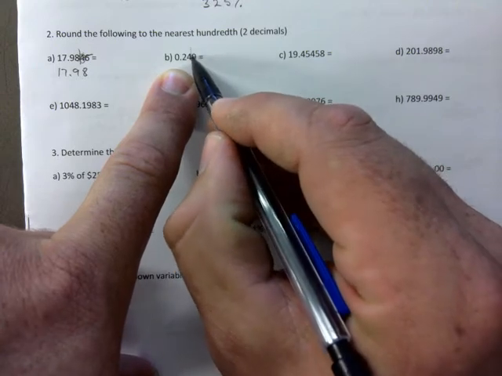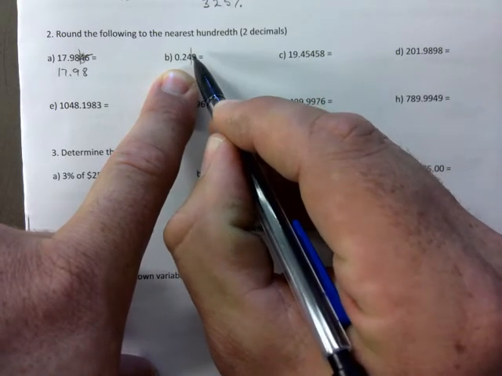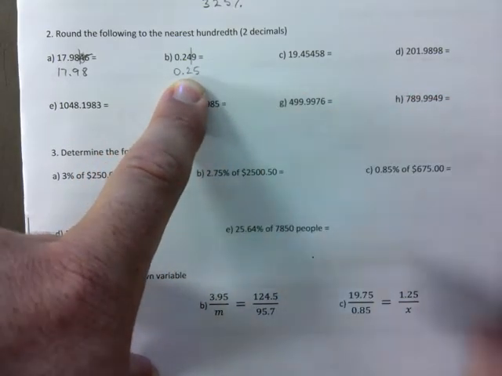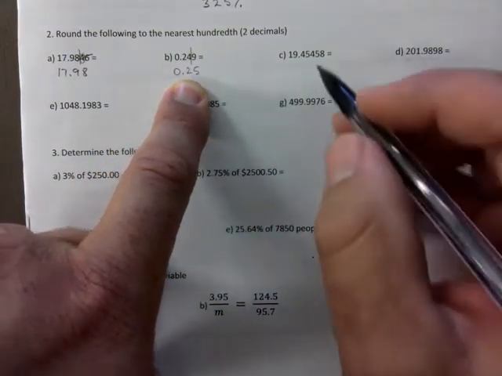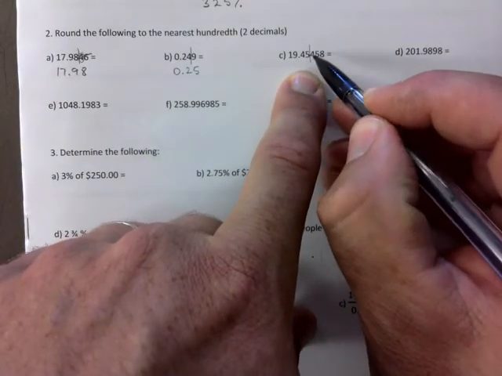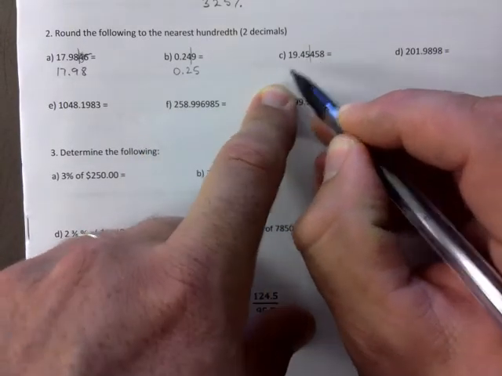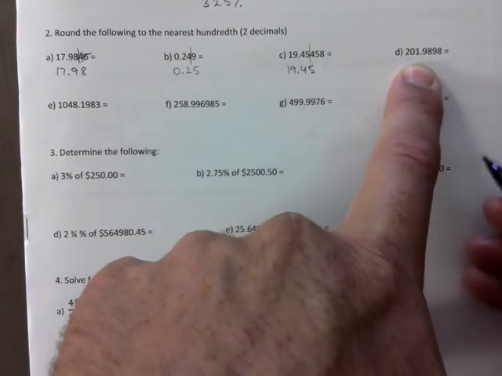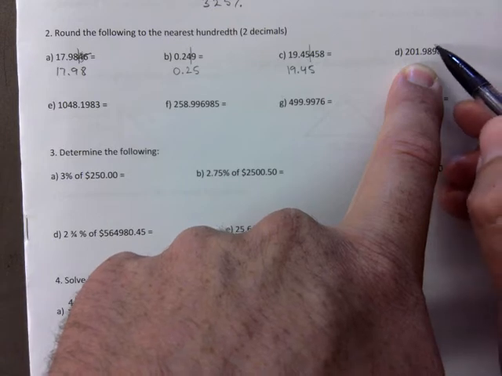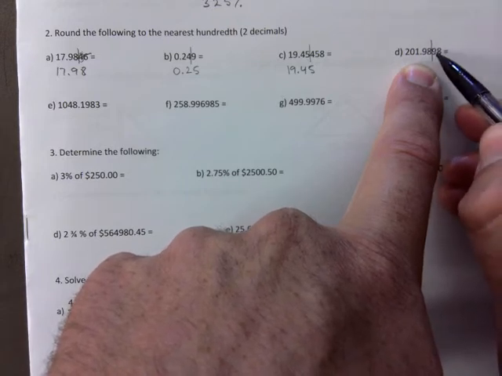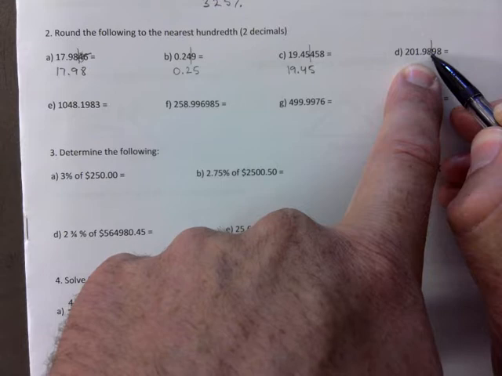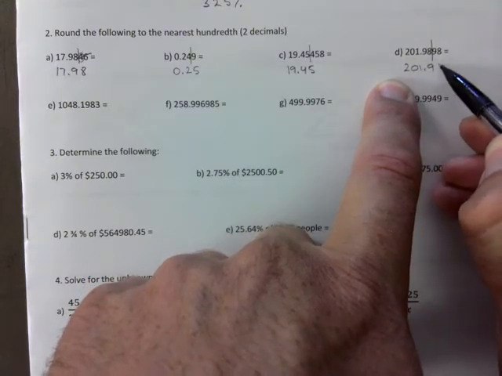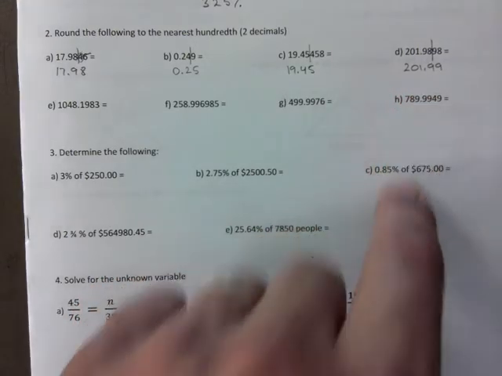Next, if you round it, if you cut it here, that 9 bumps this to a 5. So this is actually 0.25. Here, I draw the line. This 4 will not affect the 5, so this is actually 19.45. I go over to my next one. I cut it here. This 9 will bump this to a 9. Right? The 8 turns into a 9. So 201.99. Okay? So that's the first row.